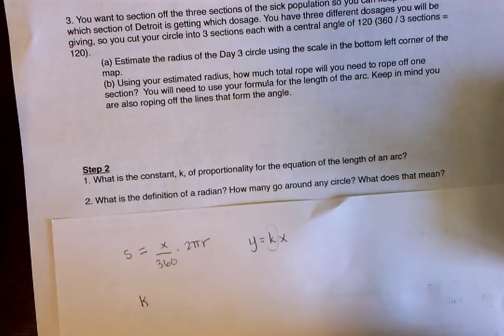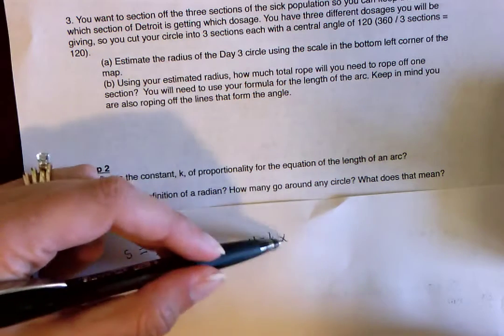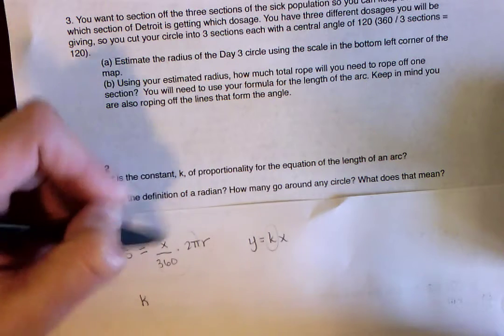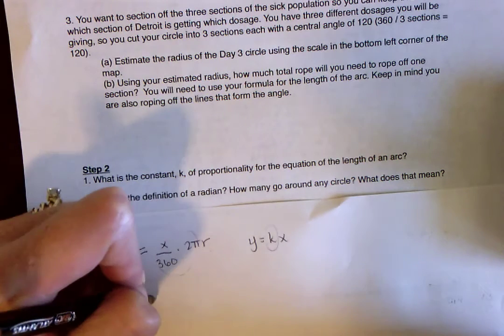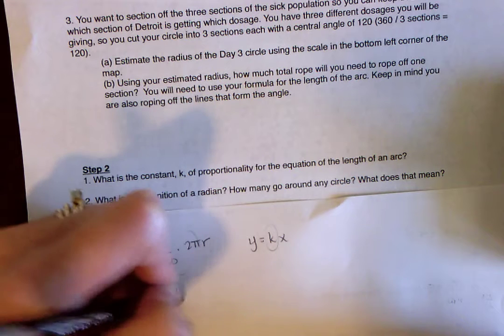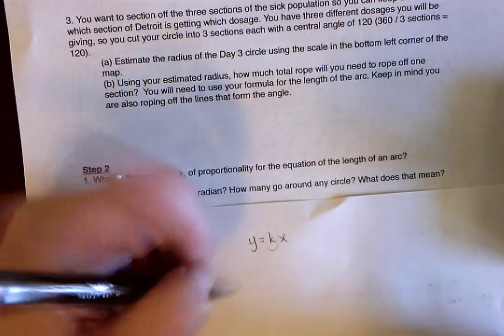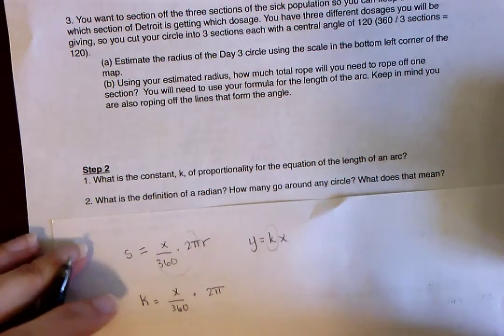So if you're thinking in terms of that, r is kind of like our x value in a way, and then all this other stuff is like your k, your constant of proportionality. So that's the constant of proportionality.